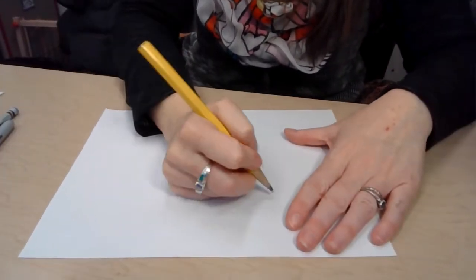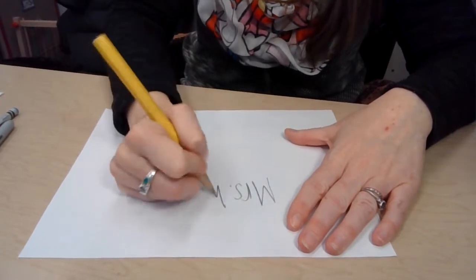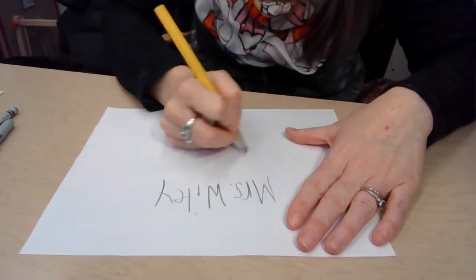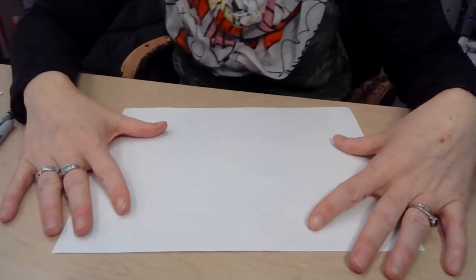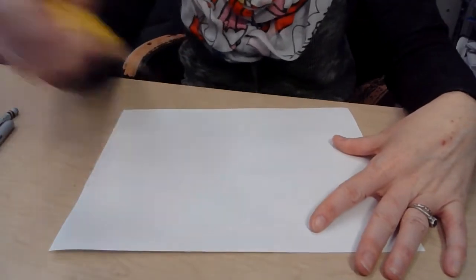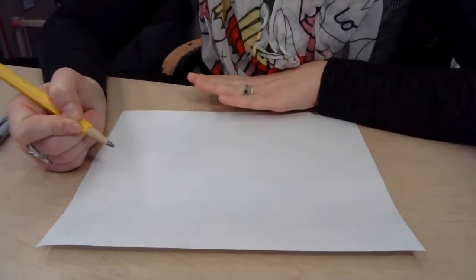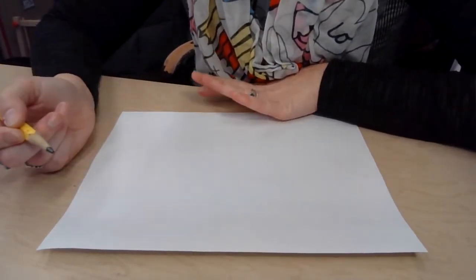I am Mrs. Wiley. I use a pencil to write my name, and then write your class, okay? And then flip it over to the all white side. Now, I like to start my paintings with a pencil and draw my idea first. So I think I'm going to draw a cityscape. A cityscape is a picture of the city.